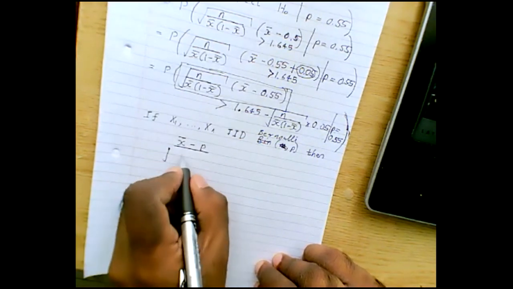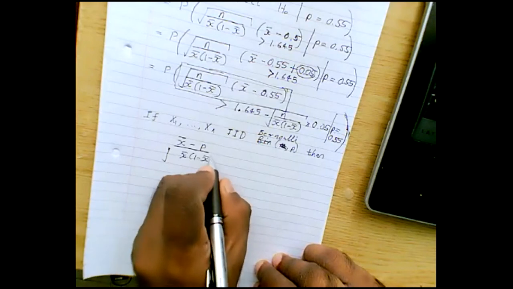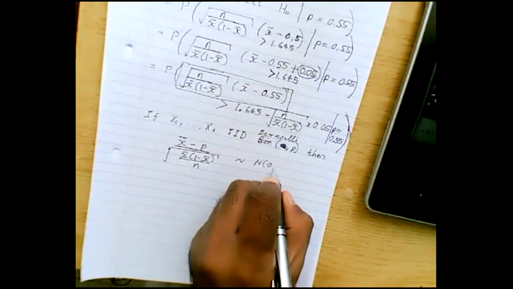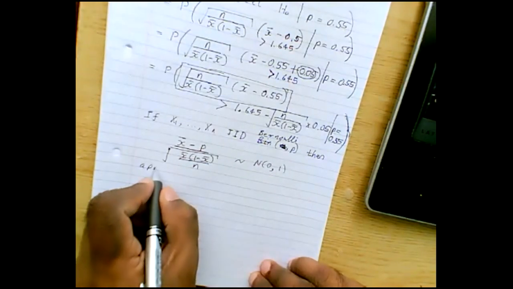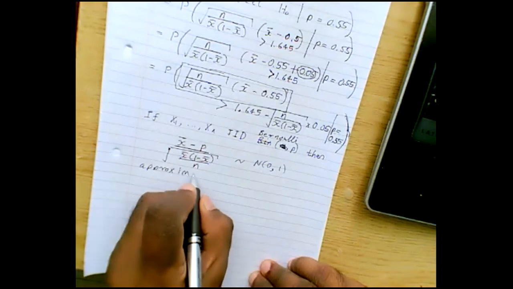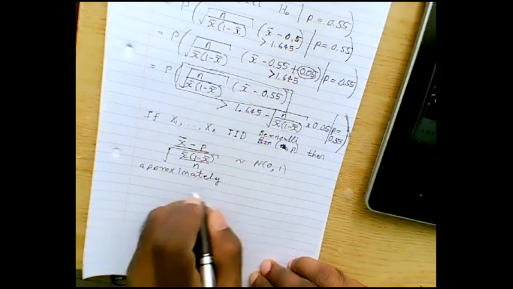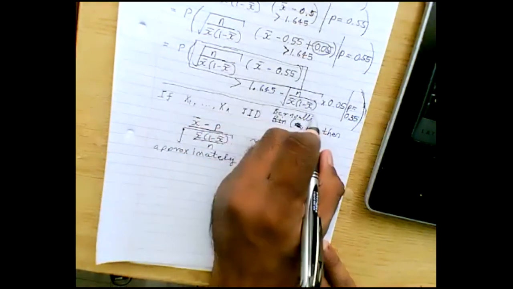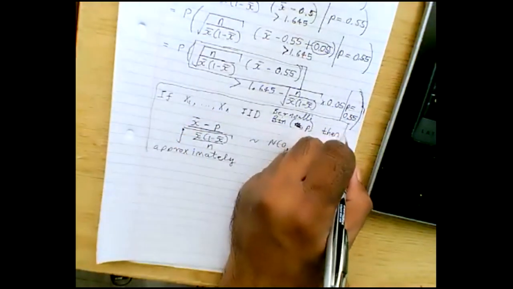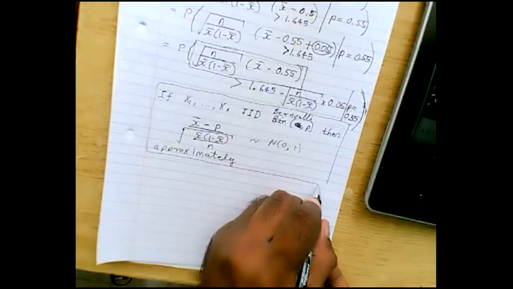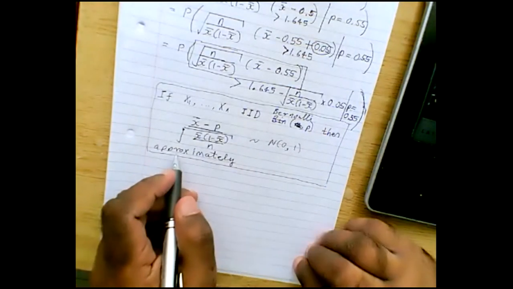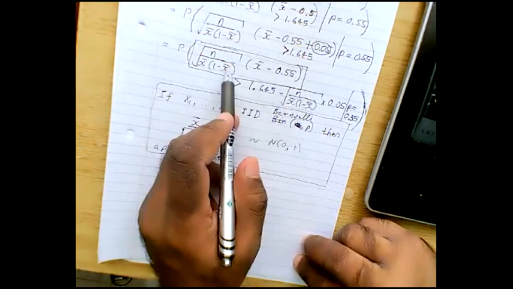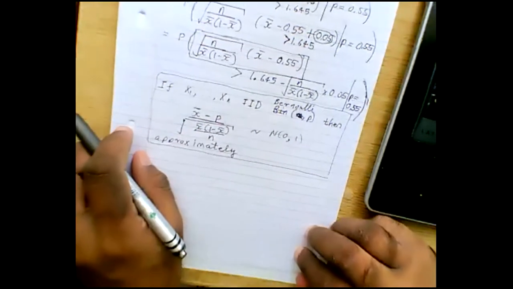You might have forgotten this. I don't expect you to remember this now, because I did this a long time ago. So this is the result I proved some time ago. Using this result, you can argue that the left-hand side has an approximate standard normal distribution.